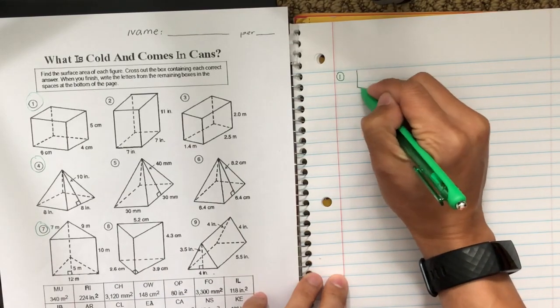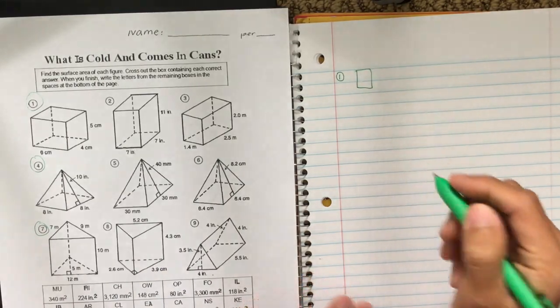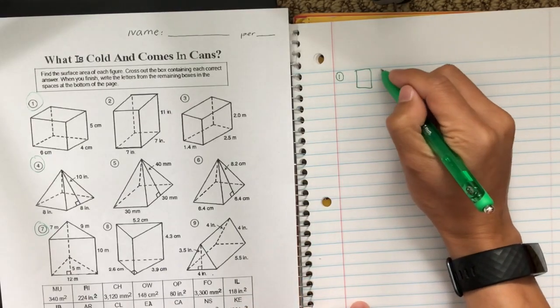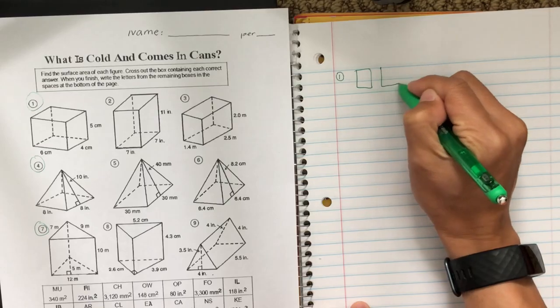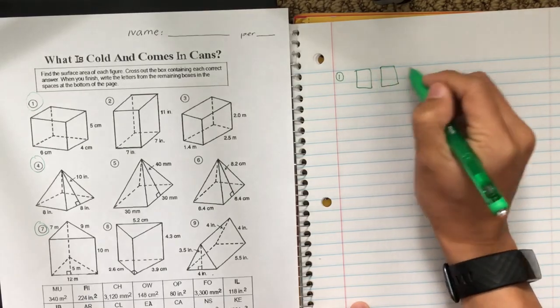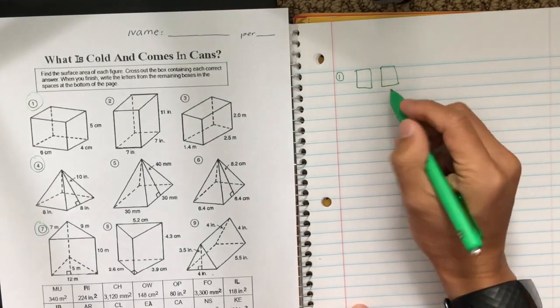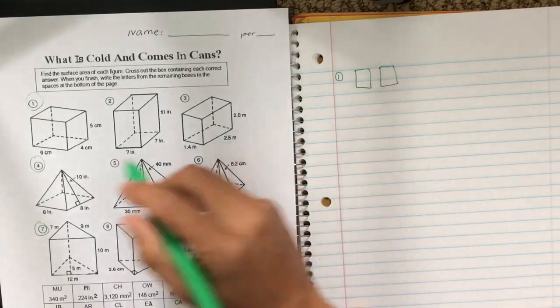Let's go ahead and draw our base right now. I can draw two bases, or I can just draw one base and multiply by 2, but I'm going to draw both just so that it's easier to see.